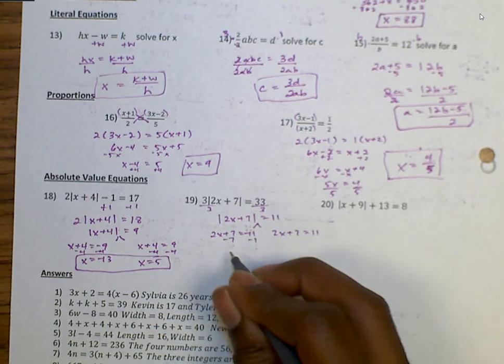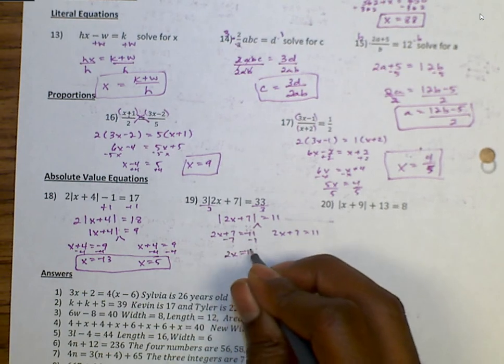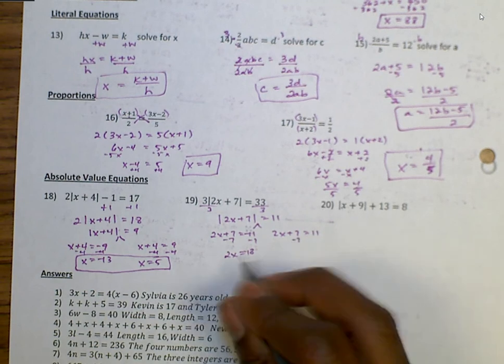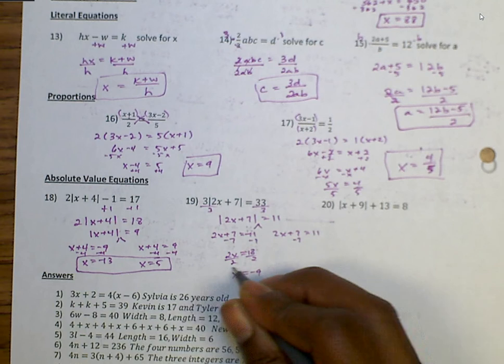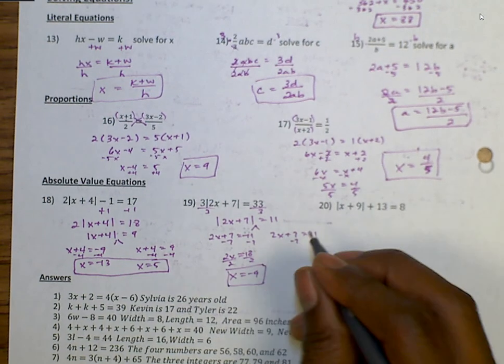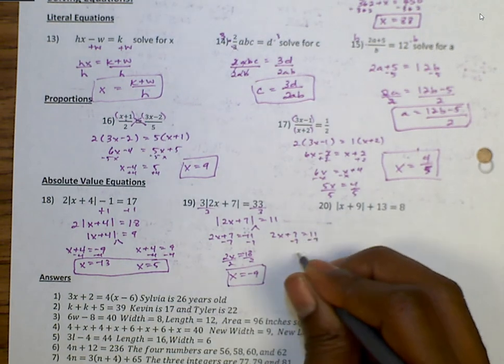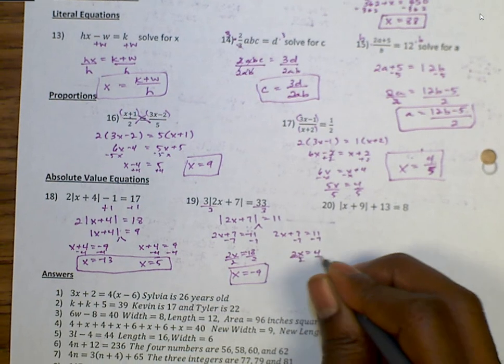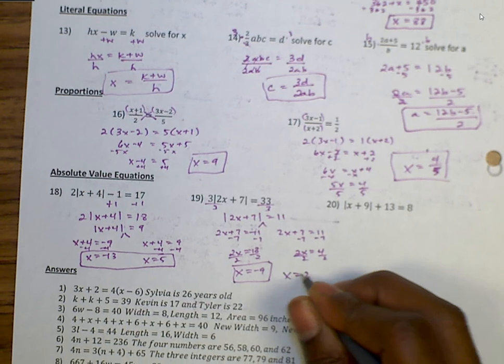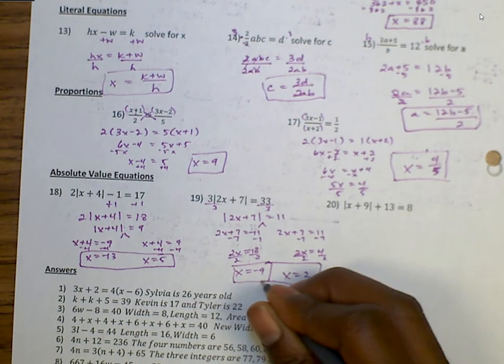So 2x equals negative 18. Divide by 2. X equals negative 9. Other side, subtract 7. 2x equals 4. Divide by 2. X equals 2. So my two solutions here, negative 9 and 2.